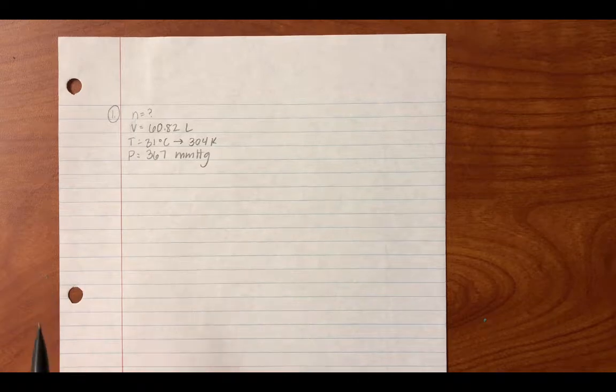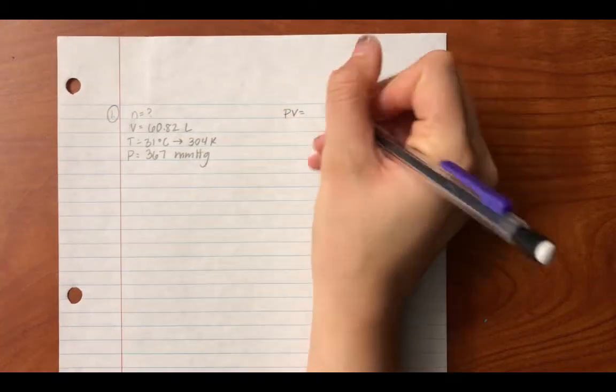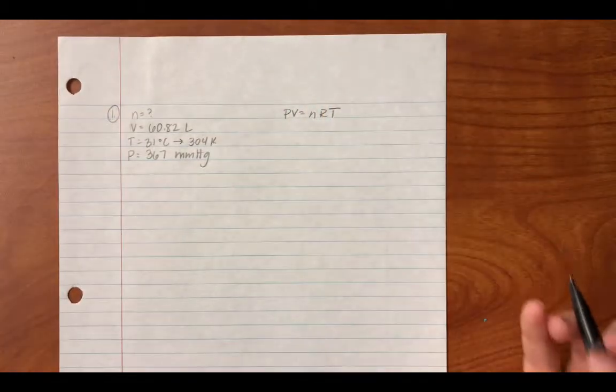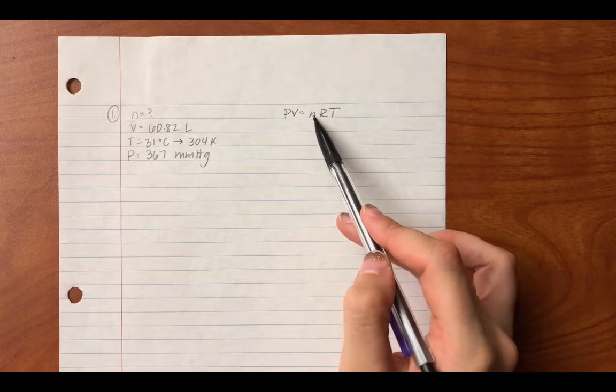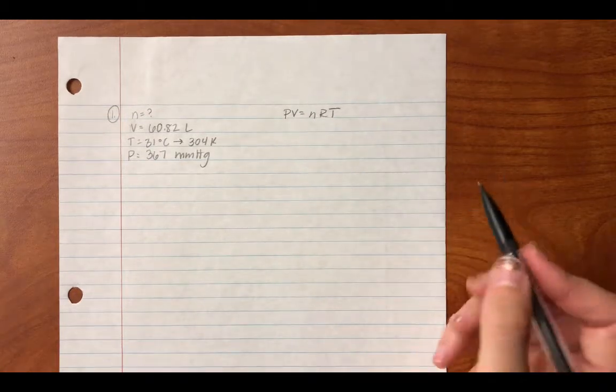Now, I'm only given one scenario here. I'm not given two sets of conditions. I'm only given one set of conditions, which means I can use the ideal gas law. I can use PV equals nRT. Because I'm solving for n, I have V, T, and P. I always am given R because that's on my equation sheet.